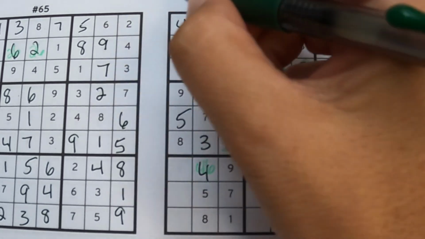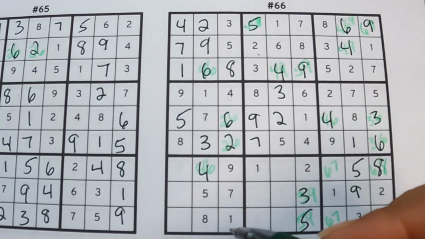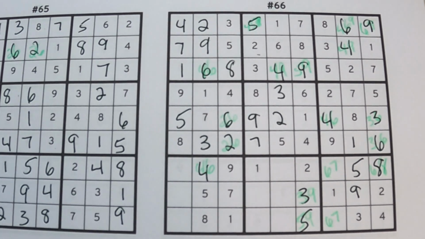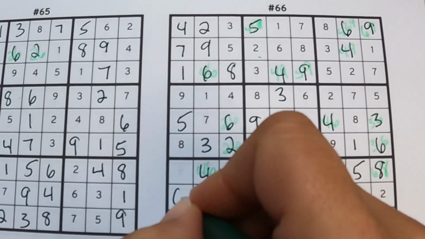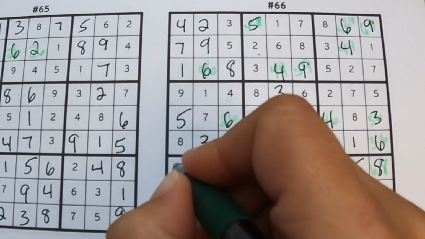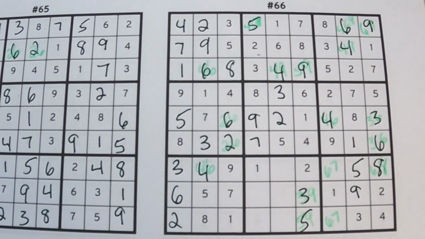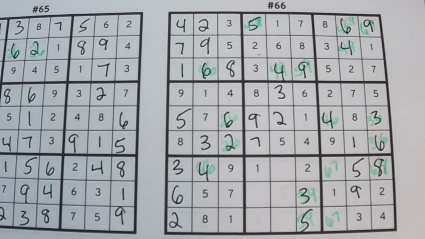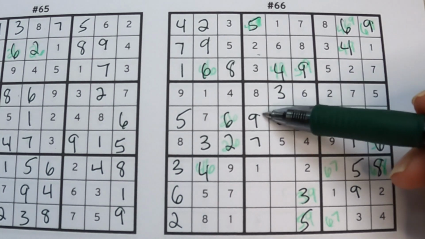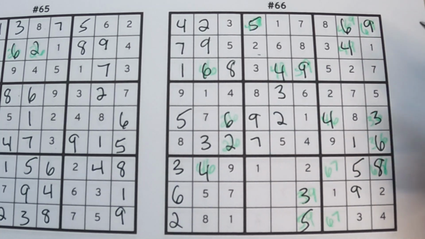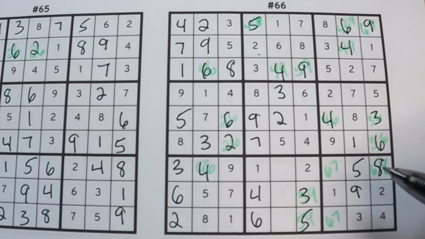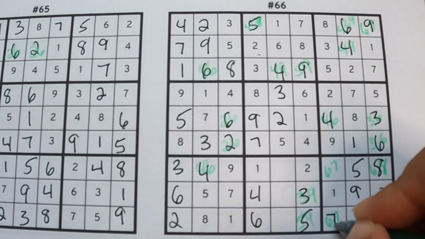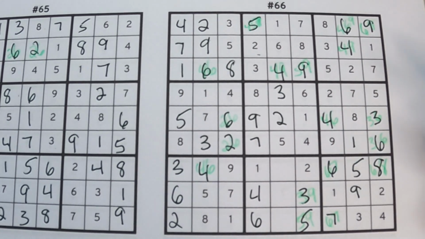For this box now, we're just missing a 1. For this box, we're missing 2, 3, and 6. We've got 2 and 3 here, so this is our 6. 2 here, so 3, 2. For this column, we're missing 4 and 6. We've got a 6 here, so 4, 6. That 6 makes this our 7, 6.